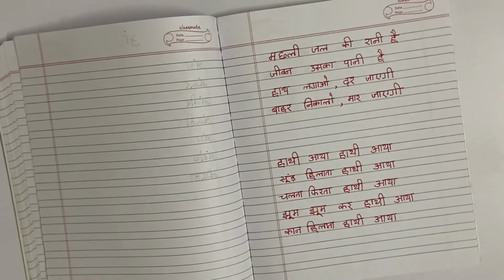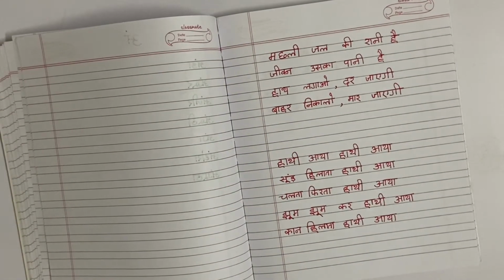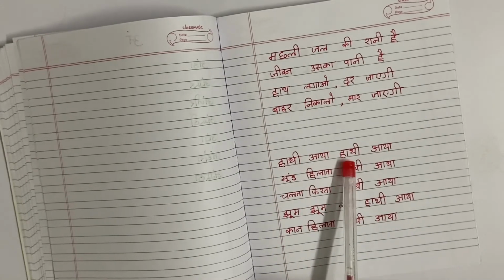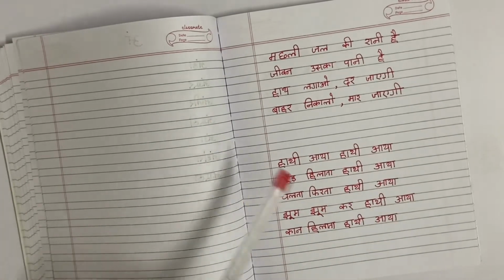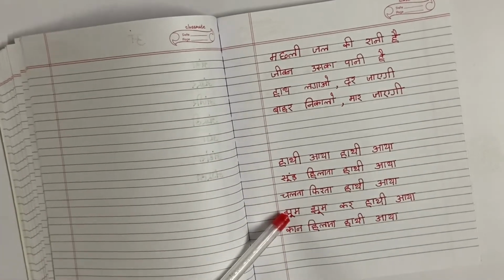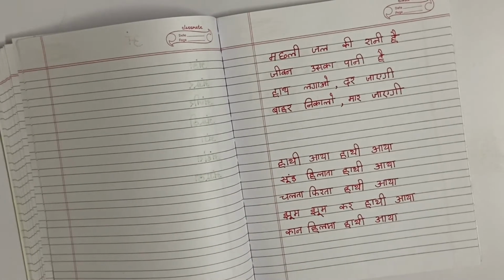And then here I have written two Hindi poems for him, where I'm going to make him read these two poems. One is Machli Jal Ki Rani Hai, and the other one is Hati Aaya. I make him read these two poems and learn them by heart.